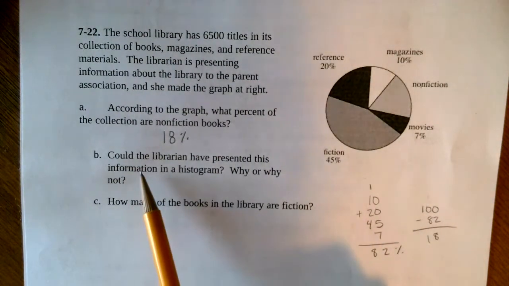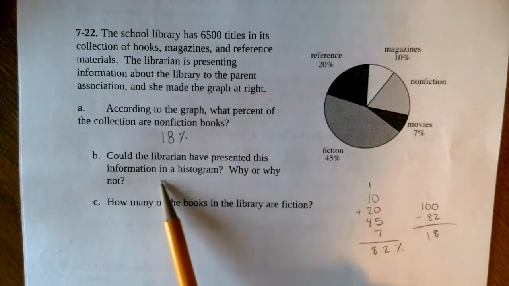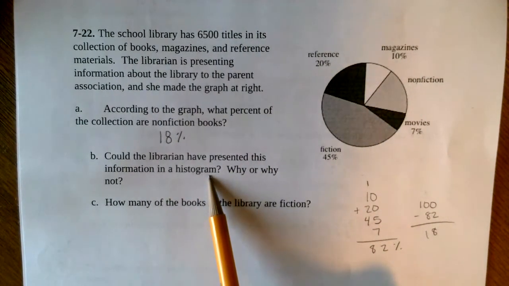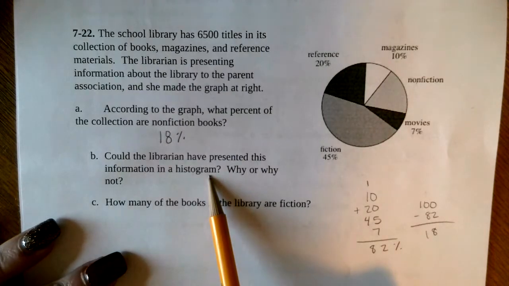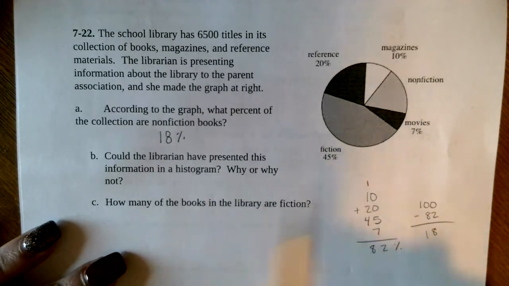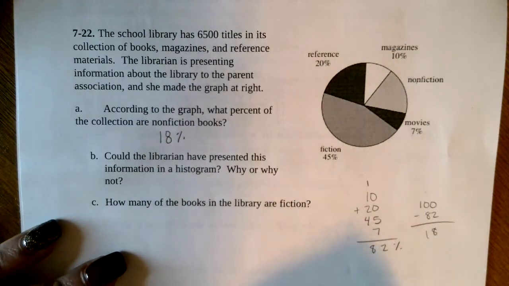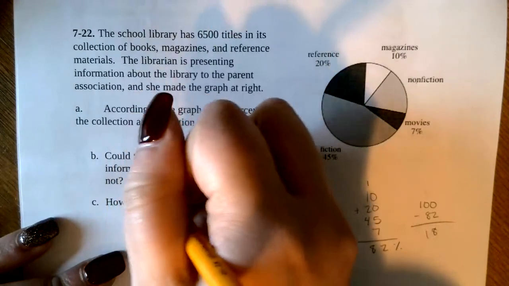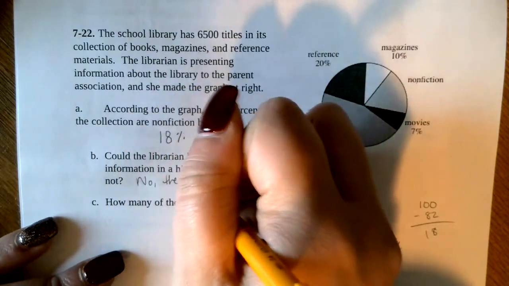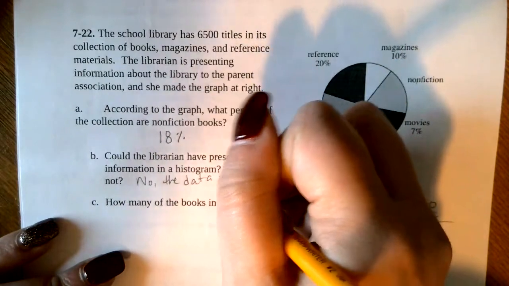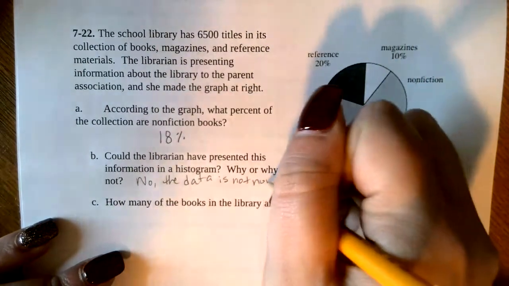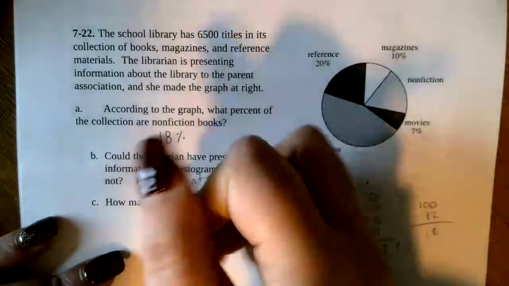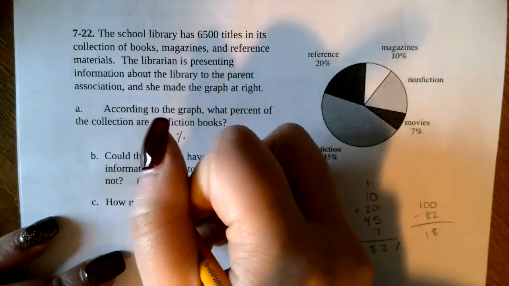Okay, then for the next question. Could the librarian have presented this information in a histogram? Why or why not? A histogram is not going to show us all of this information, so not numerically anyways. So we're going to say probably not. The data is not numerical. We don't know how many of each one. But you know what she could have used? She could have used a bar graph.